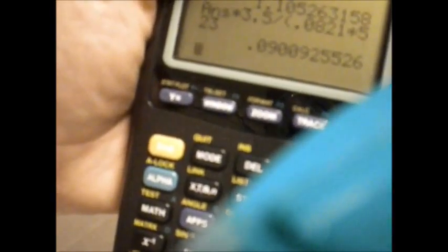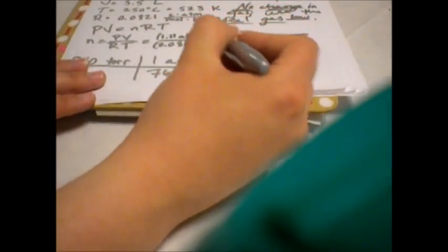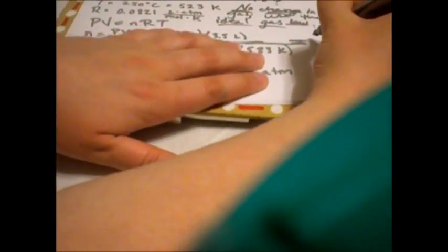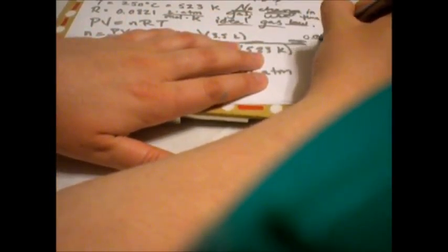Either way, we get our answer of 0.0901. But we can take it to two significant figures and just put 0.09.